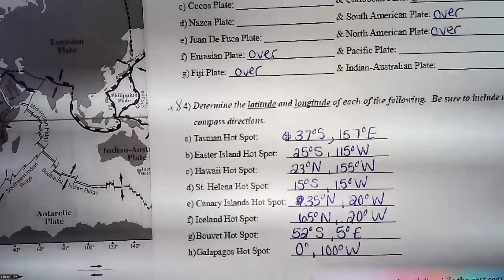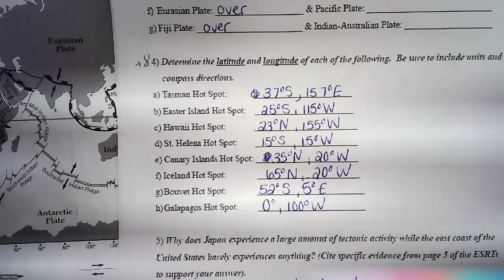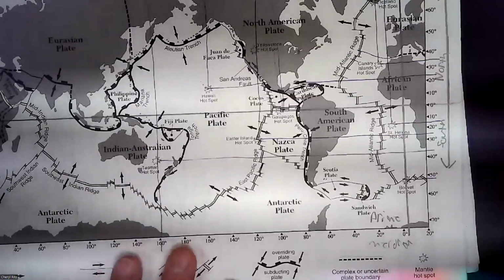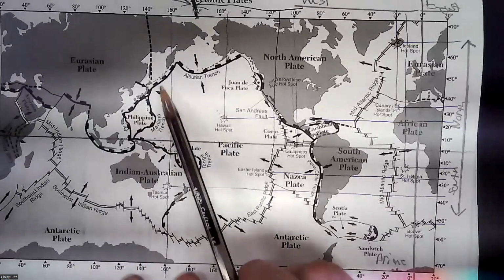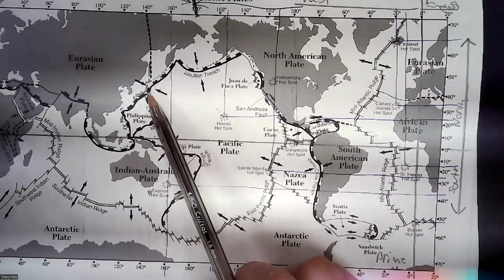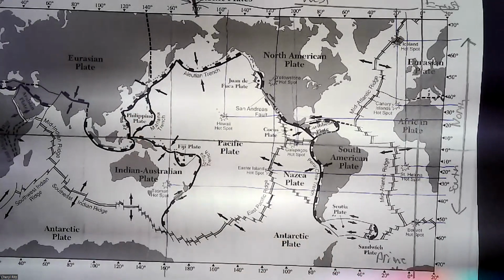All right. How about this? Were you able to answer why does Japan experience a large amount of tectonic activity while the East Coast of the United States experiences barely anything? Yes, that's the key. You have to have something about being near the edge of a plate or on a plate boundary, or like TJ said, he used the word border.